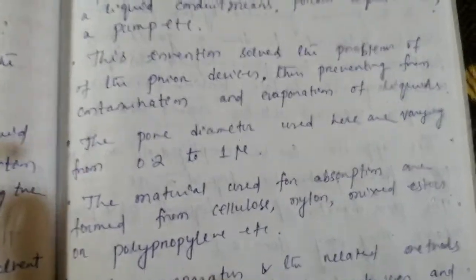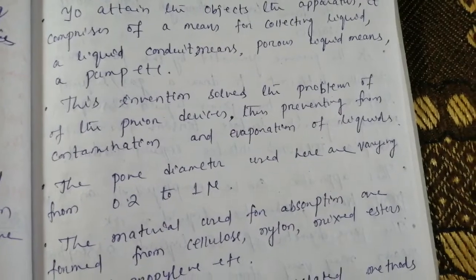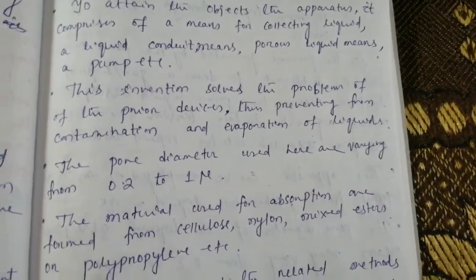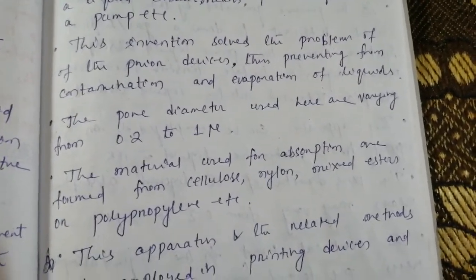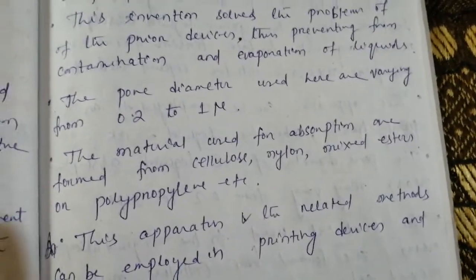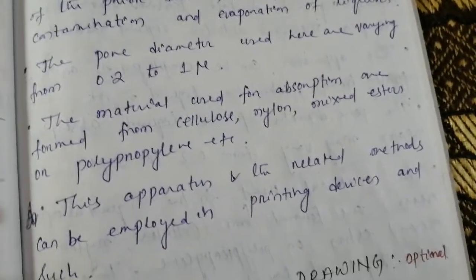Next, this invention solves the problems of the prior devices, thus preventing contamination and evaporation of liquids. The pore diameter used here varies from 0.2 to 1 microns. The materials used for absorption are formed from cellulose, nylon, mixed esters or polypropylene, etc.